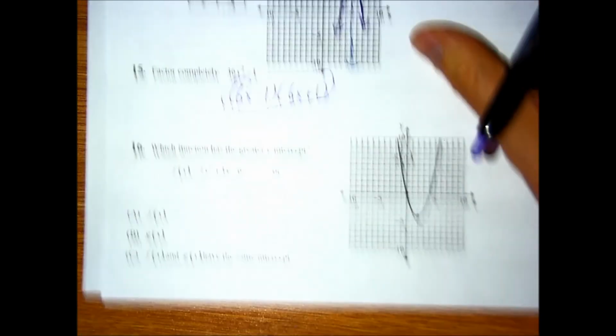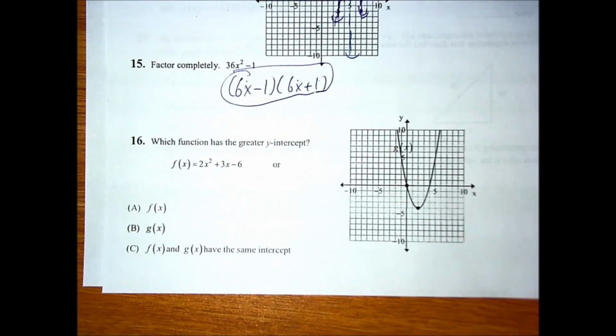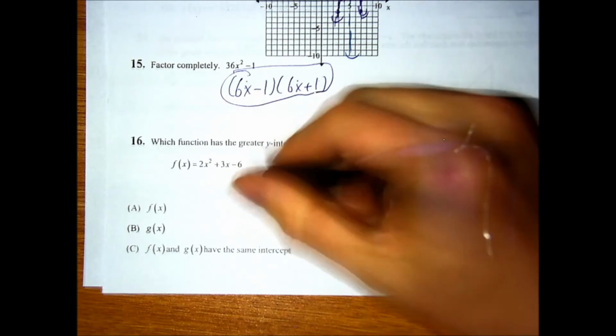Which function has a greater y-intercept? The y-intercept is the constant on any parabola.